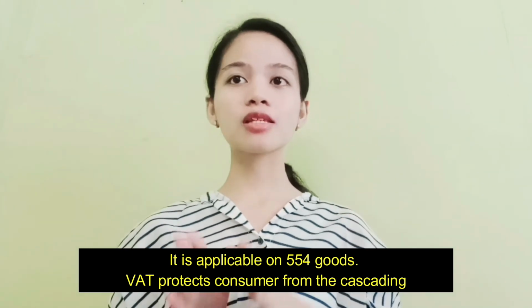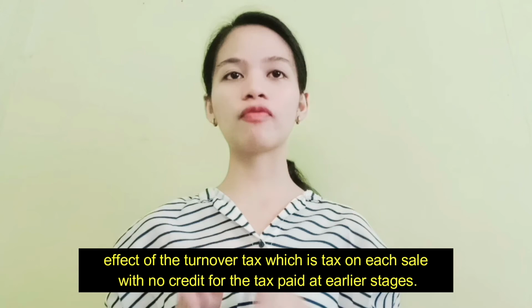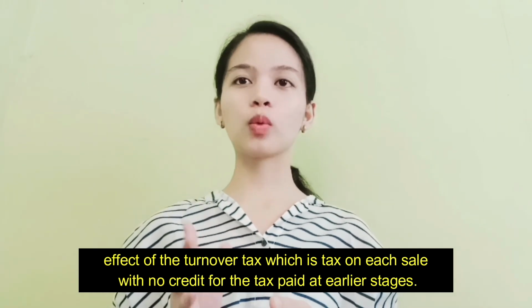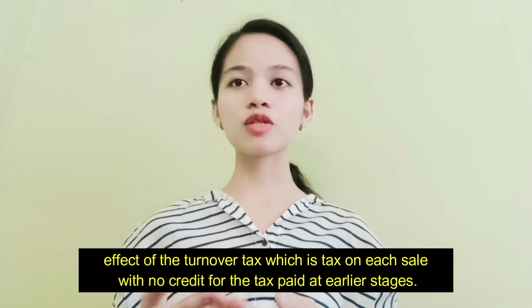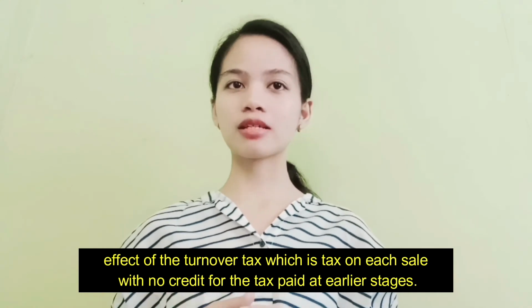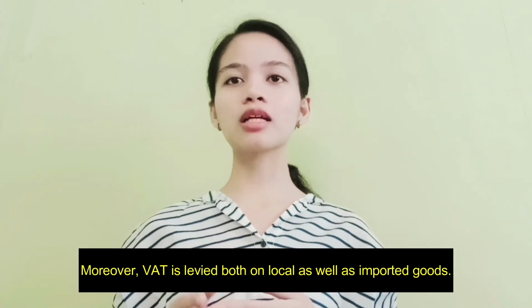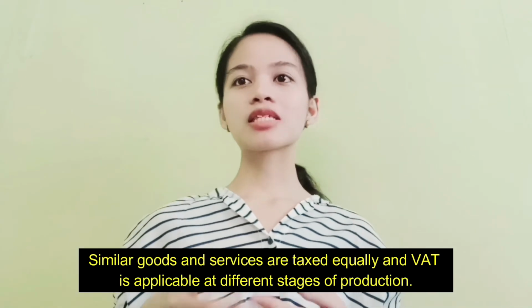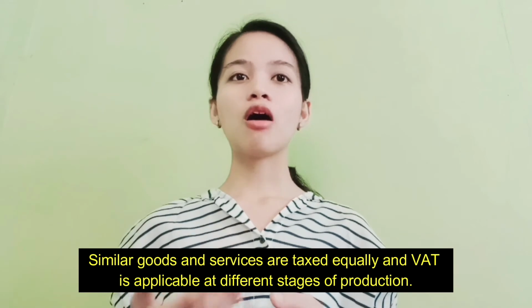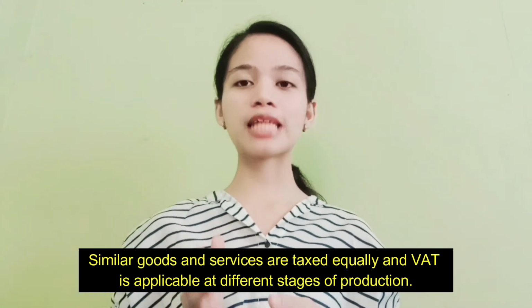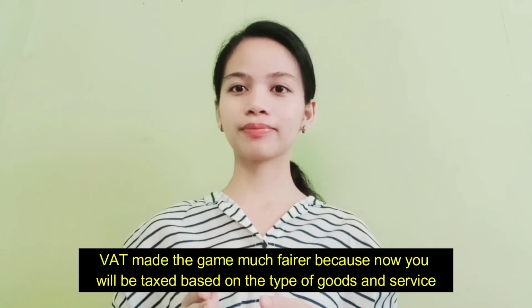VAT protects consumers from the cascading effect of the turnover tax, which is a tax on each sale with no credit for the tax paid at earlier stages. Moreover, VAT is levied on both local as well as imported goods. Similar goods and services are taxed equally, and VAT is applicable at different stages of production.